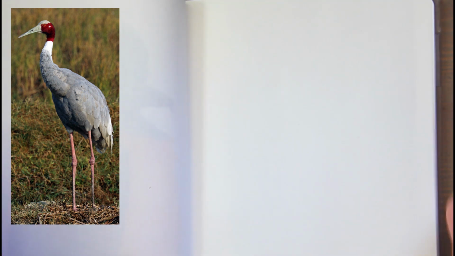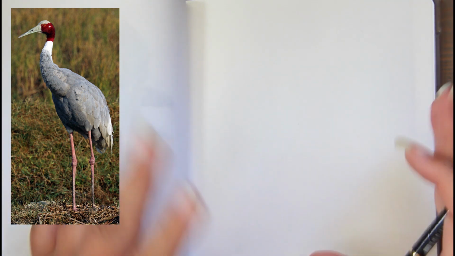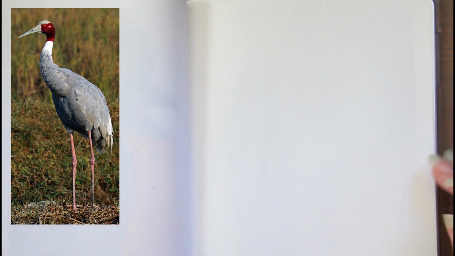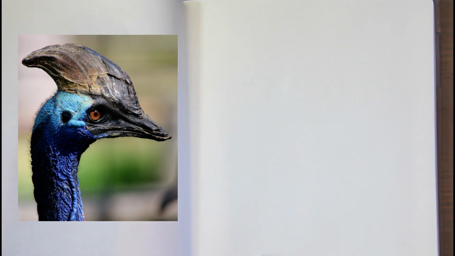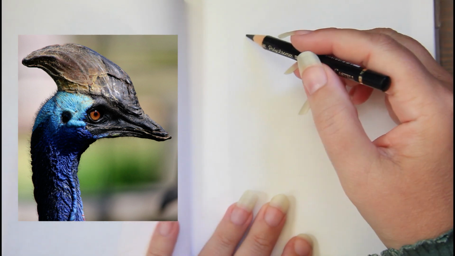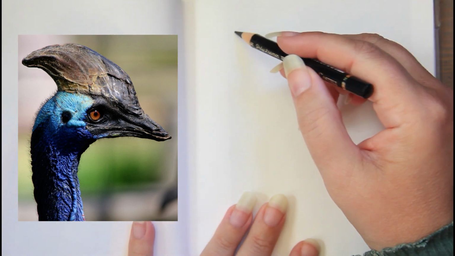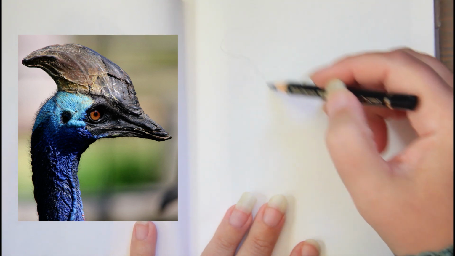So think about that when you go to draw your bird. Do you need to convey the entire bird for your message, to get your point across, to get the illustration you want? Think about this. So I'm going to draw the cassowary today, and I won't show the entire process because every video of mine would be really, really long, and there isn't time for all of that. But I love this bird.